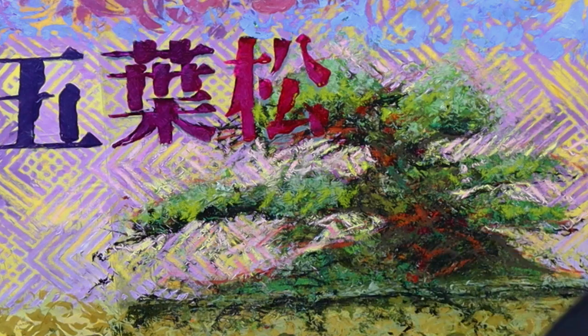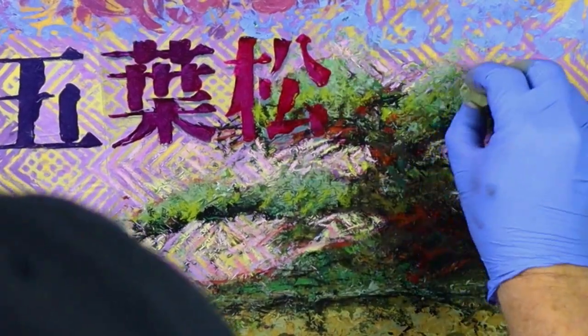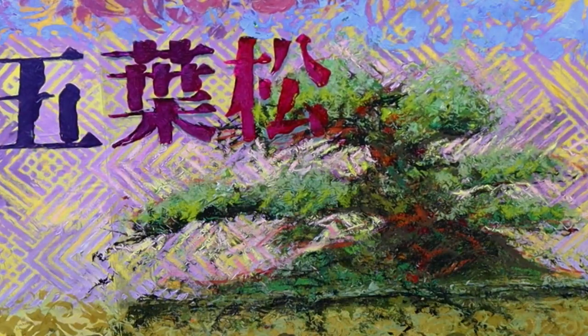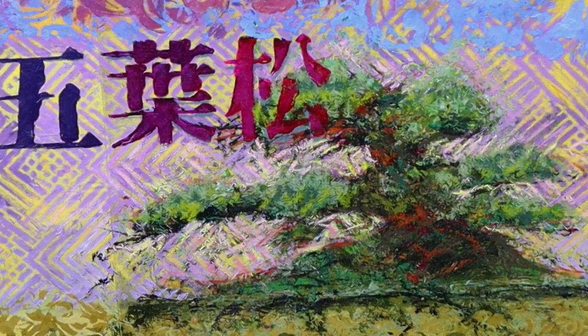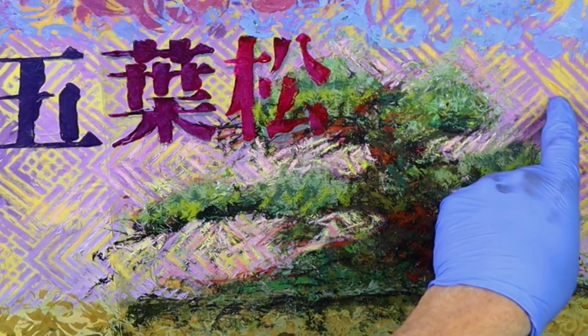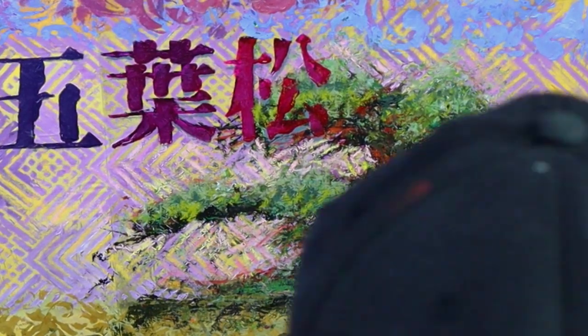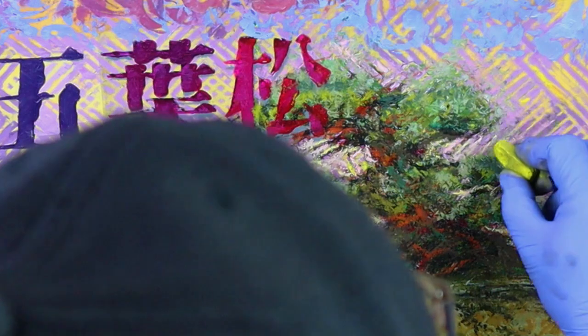Let's get back to the green. Or maybe I should pull some of this color into here as a light. What is this? Yeah, that's very close.